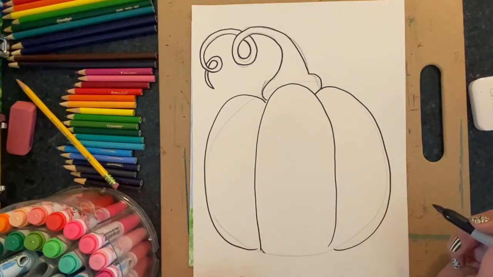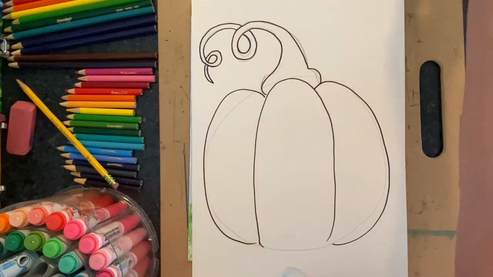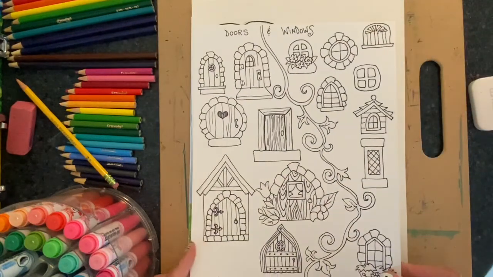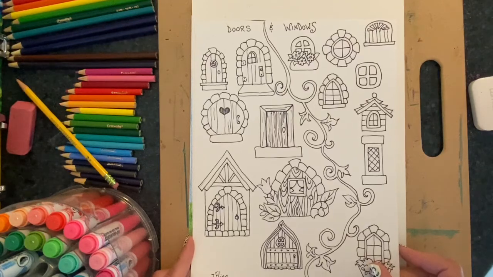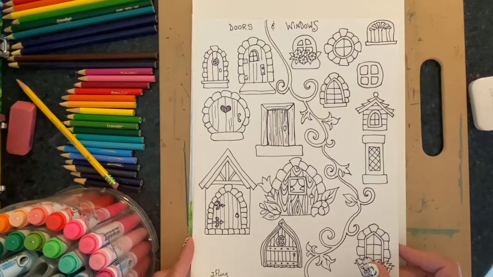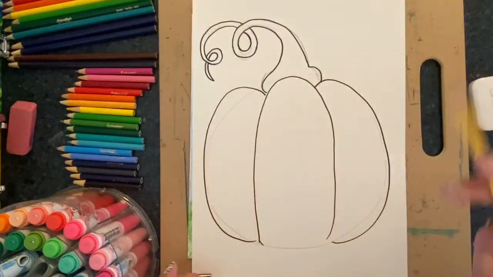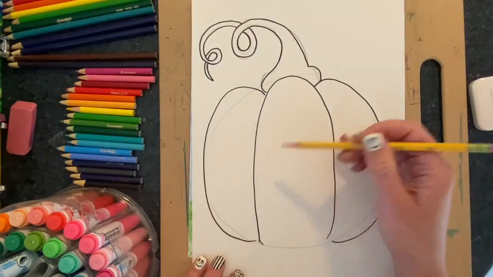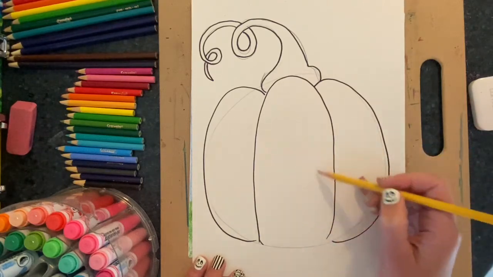Now next we're going to create the door of our pumpkin house. For this, I created a handout so that you can have some different examples of doors and think of what you want to add for your door. You can make up your own, or you could use one of the ones from the handout. The door is going to go in the bottom half of our pumpkin, right in this area.